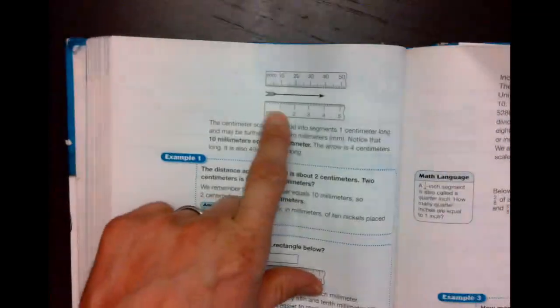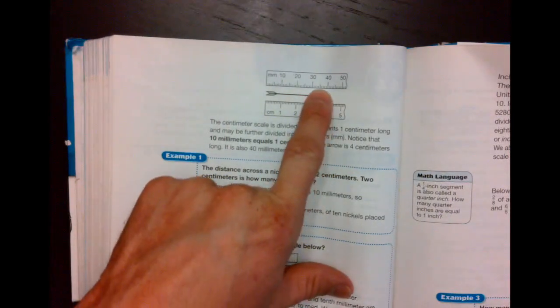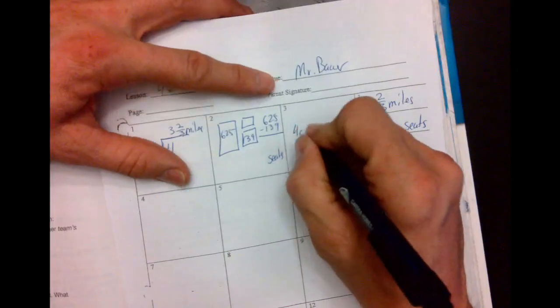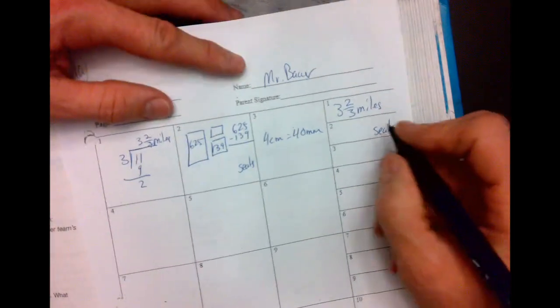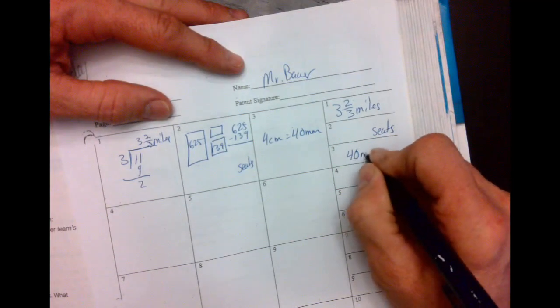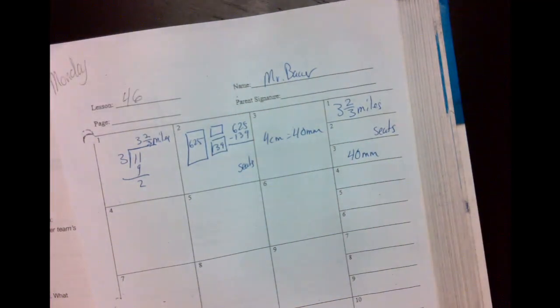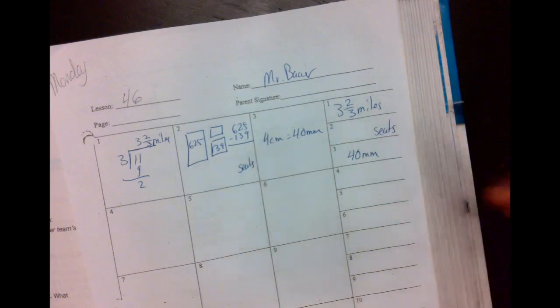There it is. 4 centimeters equals 40 millimeters. Remember to use your resources. Don't forget to subtract this one. I didn't do it. I figured you guys could do that yourself.